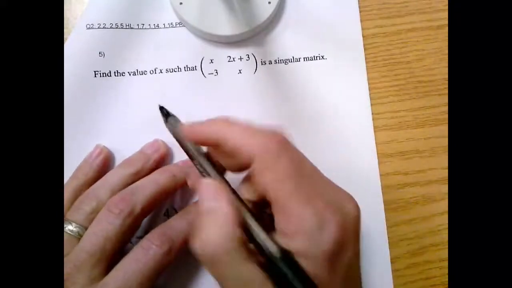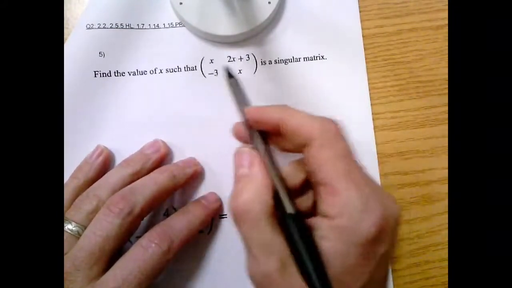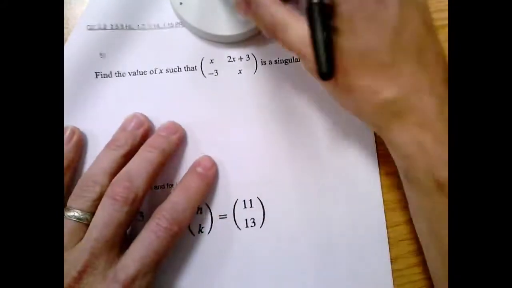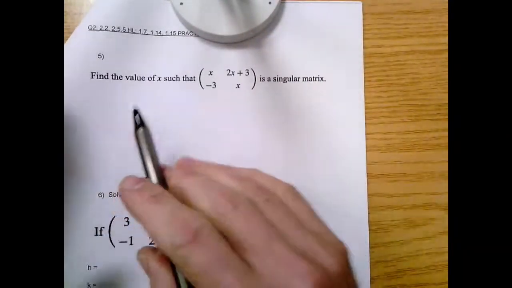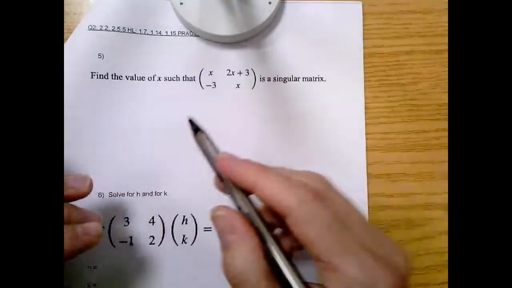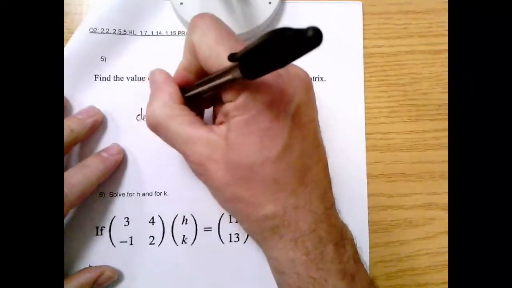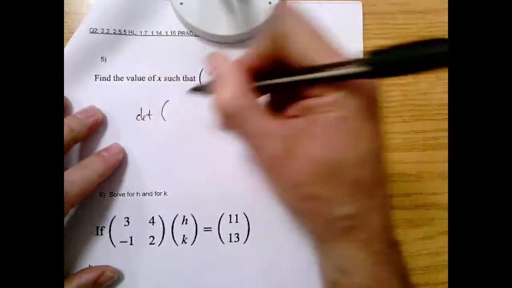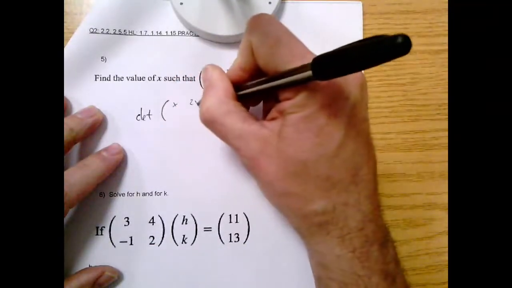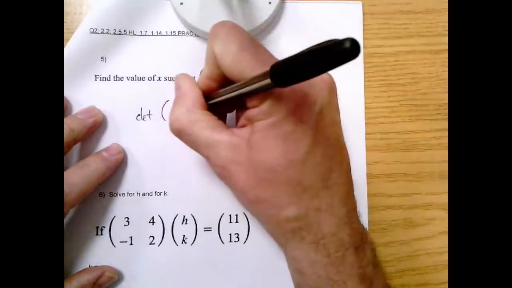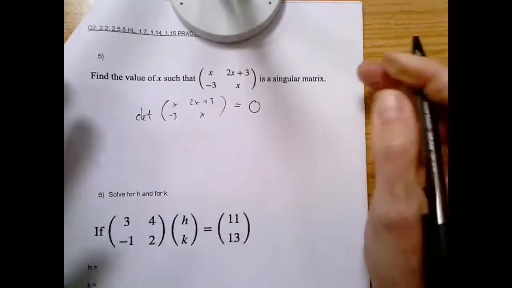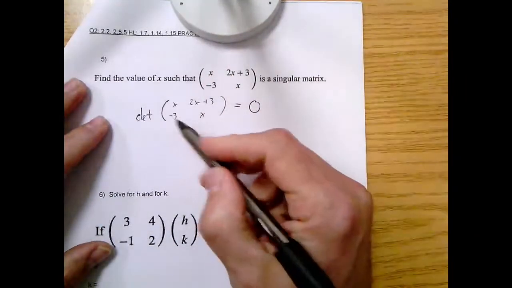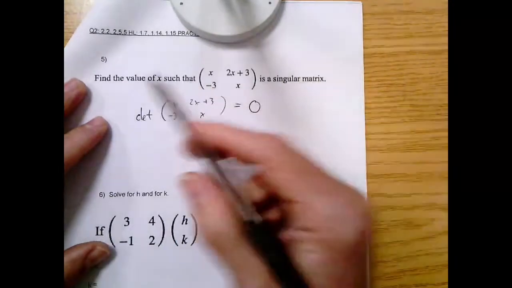Number 5, it says find the value of x such that all this information is a singular matrix. This first depends on us understanding that a singular matrix is just when the determinant equals 0. So it's like saying the determinant of this information equals 0. That's what the question's saying to do: take the determinant, set it equal to 0, and then find x.